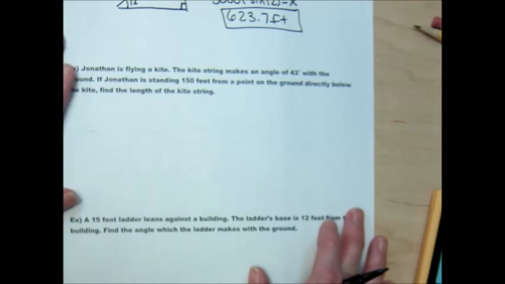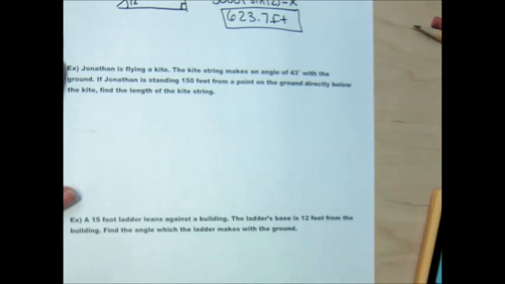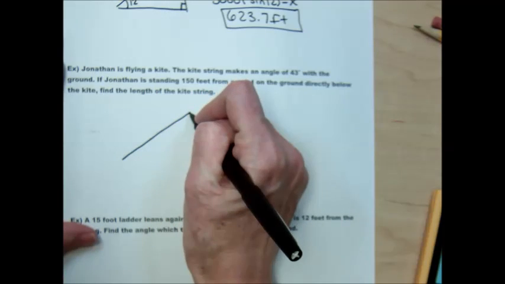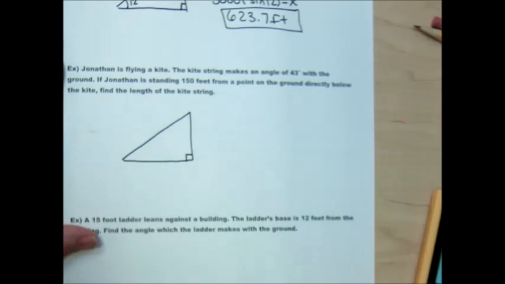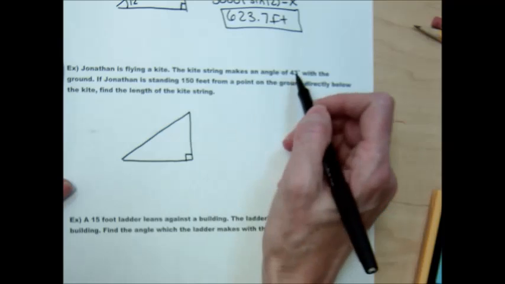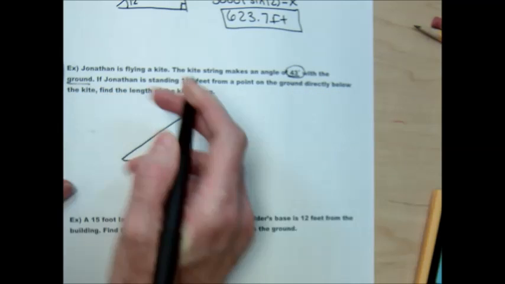Jonathan's flying a kite. The string makes an angle of 43 degrees with the ground. If Jonathan is standing 150 feet from a point on the ground directly below the kite, find the length of the kite string. I don't know. Let's draw a triangle. Let's see if we can figure something out. The kite string makes a 43-degree angle with the ground.